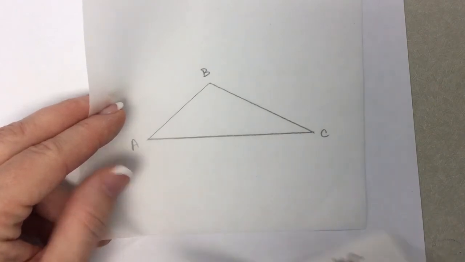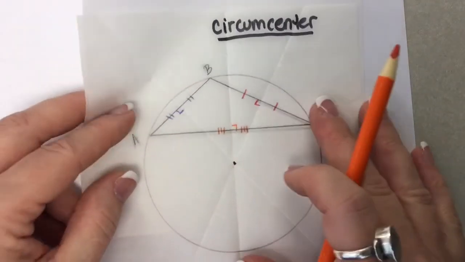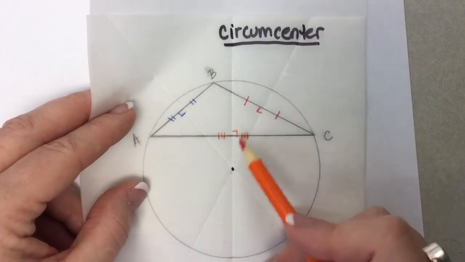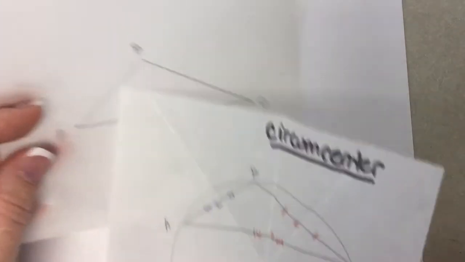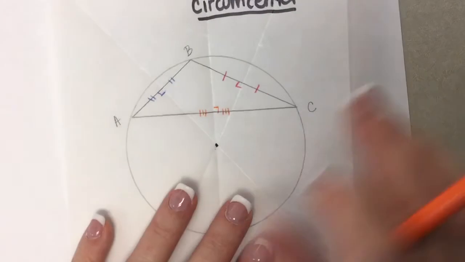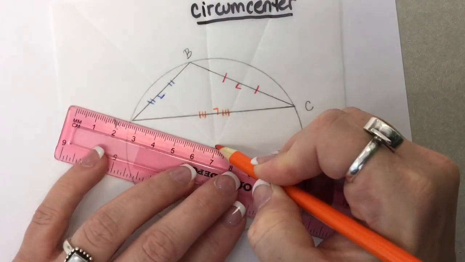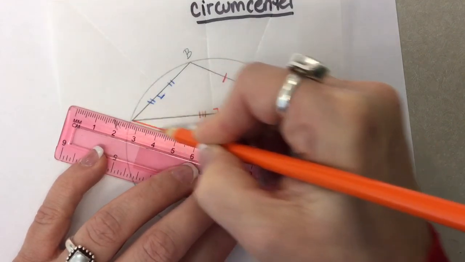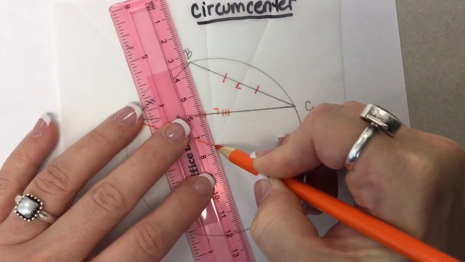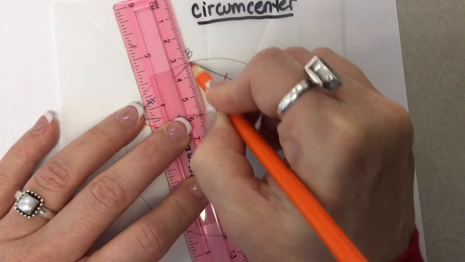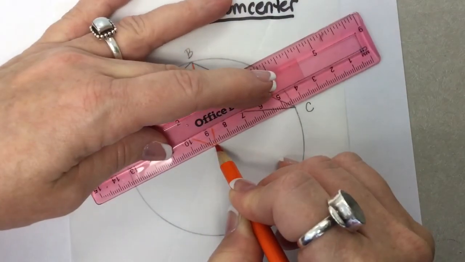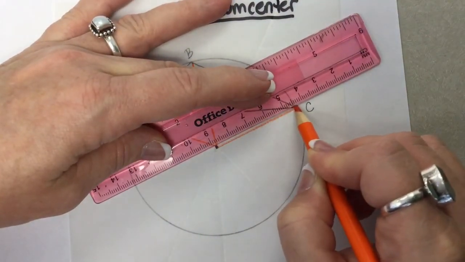And if you look at the circle, it makes sense as to why the circumcenter is out here, because it has to be the same distance to each vertex. So the distance from the circumcenter to the vertex out here should be the same distance as the circumcenter to this vertex, should be the same distance as the circumcenter to this vertex.